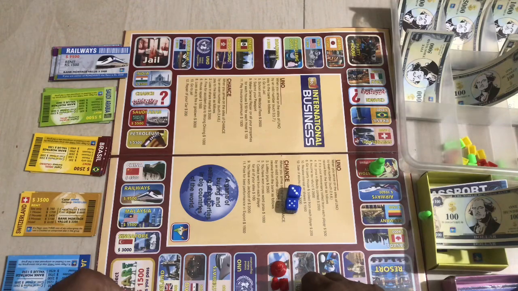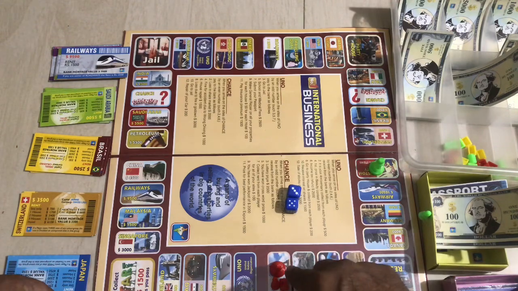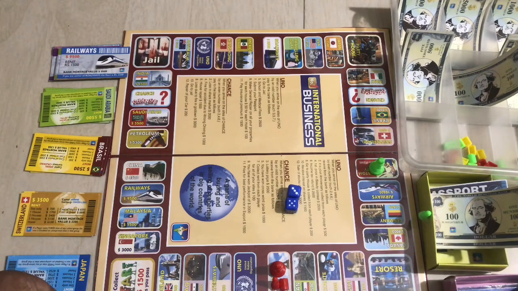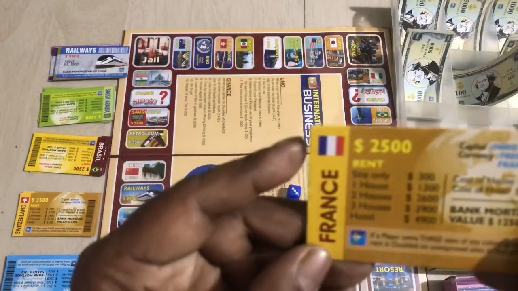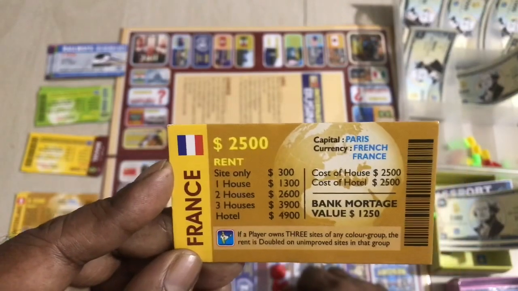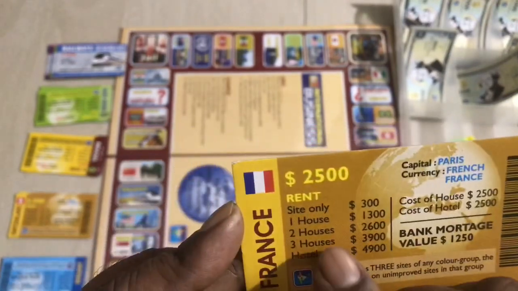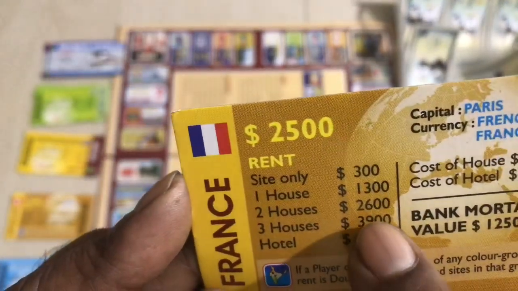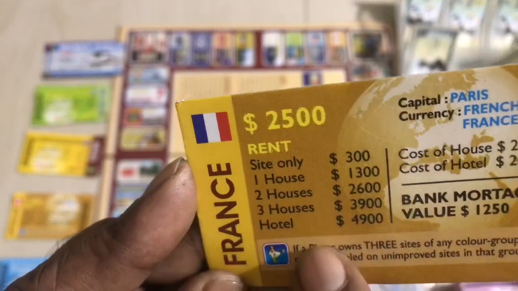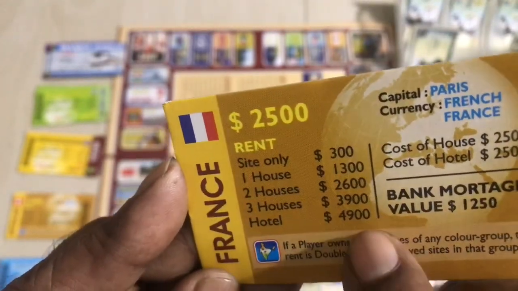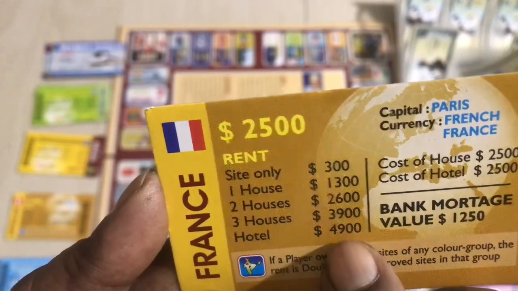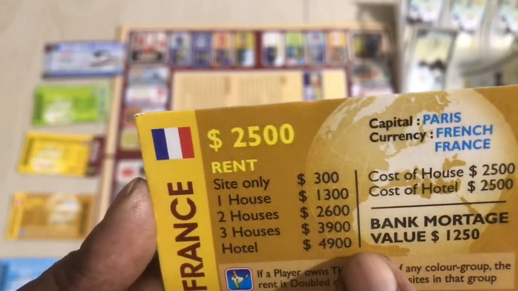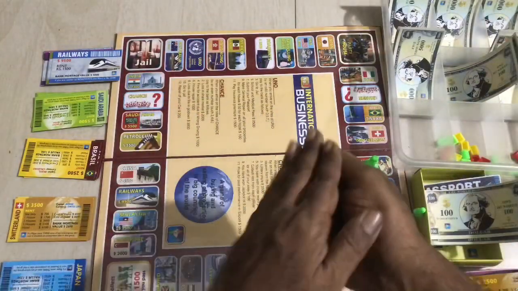If another player comes to this place, he will collect rent money from that player. He has got one hotel and one house. One house rent is $1,300. One hotel rent is $4,900. He will collect from the other player. Now green player's game.